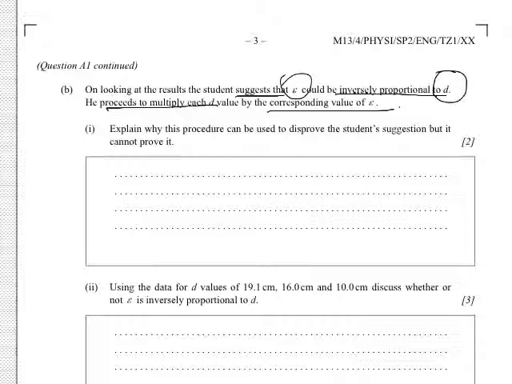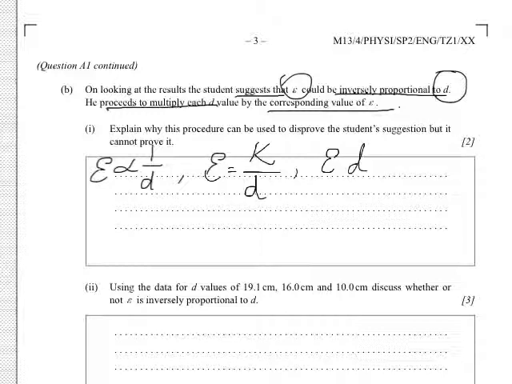We have E inversely proportional to D. Now, if that is the case, then E must be equal to some constant value K over D. Okay? And if that's the case, if you were to multiply the EMF by the distance, it should always give you a constant K value. So regardless of which values you put in, you should always get this number.